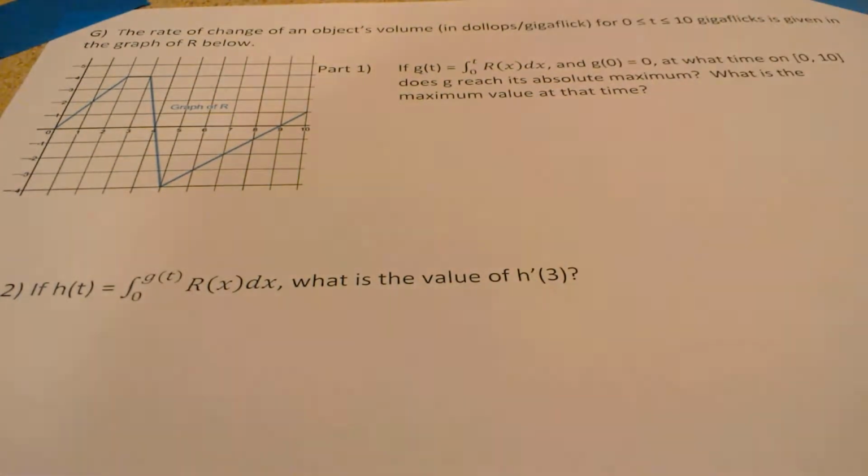The dollops per gigaflick label is just some nonsense label. A dollop is just, of course, an arbitrary unit of volume, like put a dollop of whipped cream on that pie. A gigaflick is a legit label. If you have done any video editing, you have probably heard of it. It's a pretty new thing. It's kind of interesting. Google it sometime.